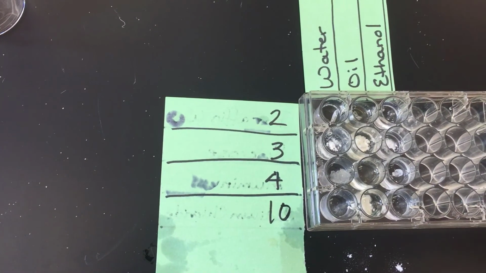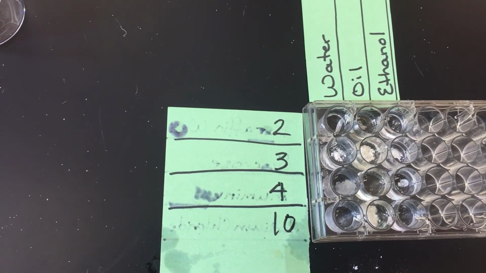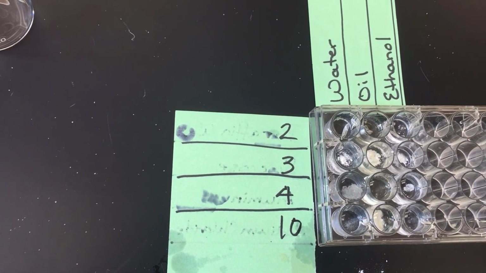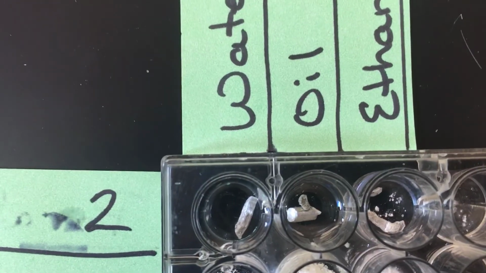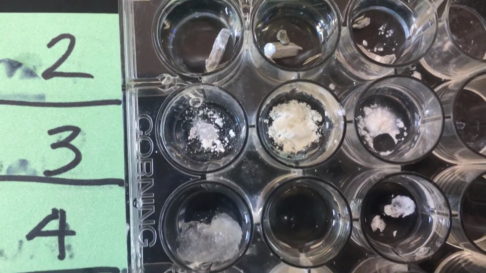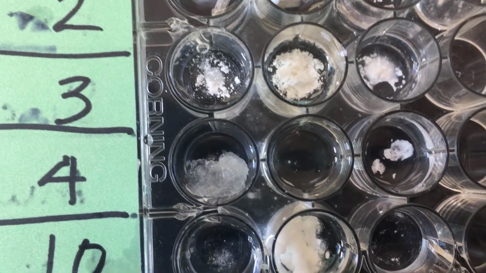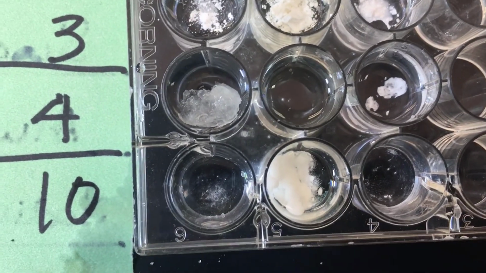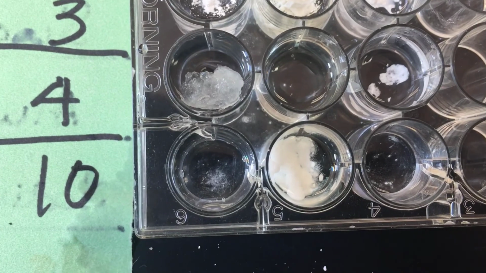Okay, so now we have run our solubility in water, oil, and ethyl alcohol test for all 4 of your unknowns. And if we look at them, and you'll have the chance to examine it more closely, but remember what you're looking for is when the substance is no longer visible, that indicates that it has dissolved. When the substance is clearly visible, that indicates it has not dissolved. And just to add to your understanding, I put approximately the same amount of substance in each of the wells, so it's possible that you have a partial dissolving as well.